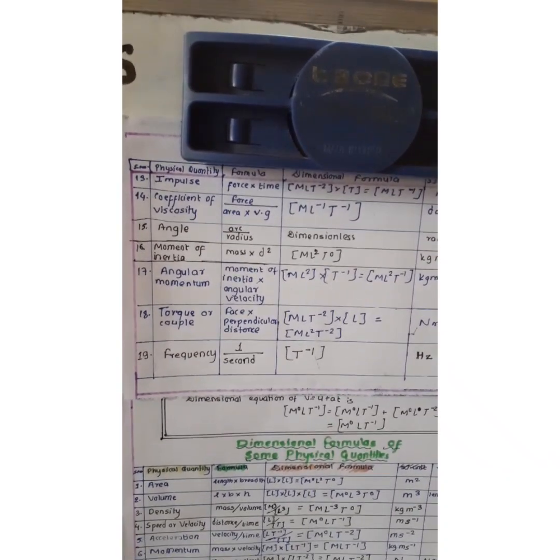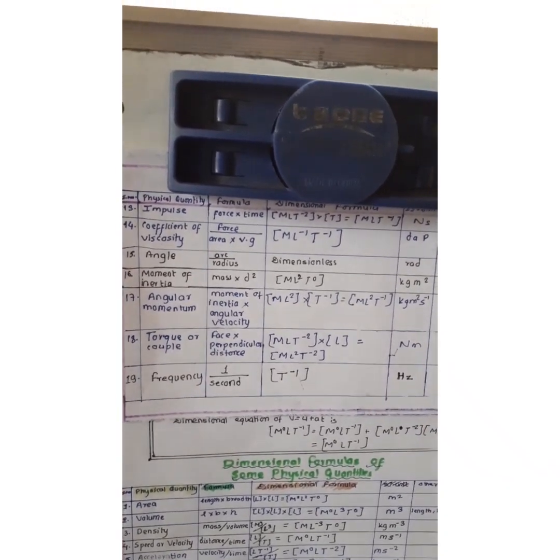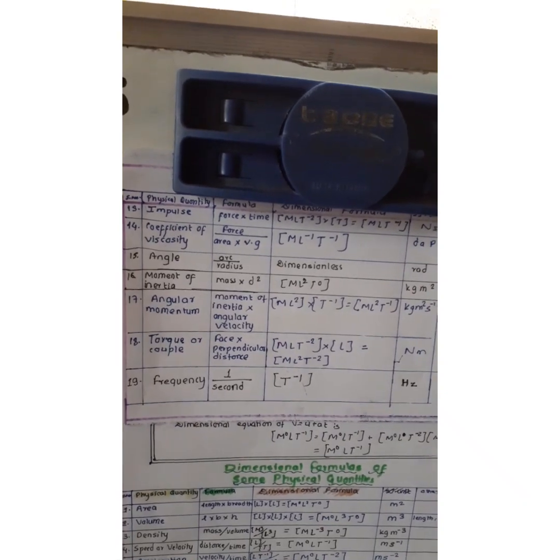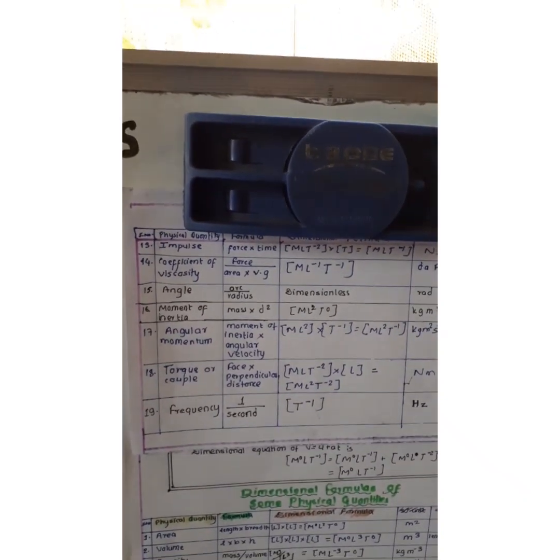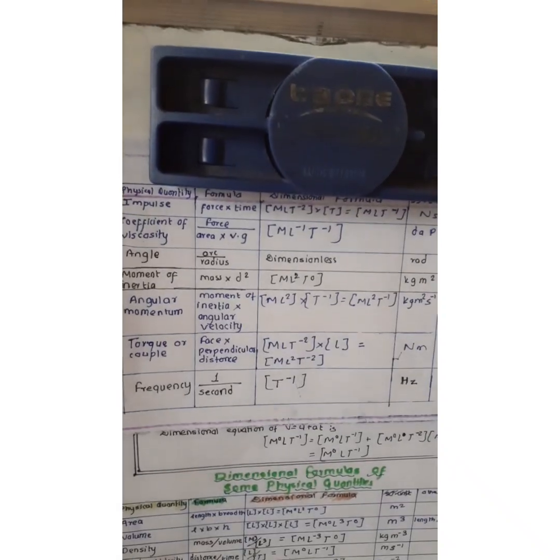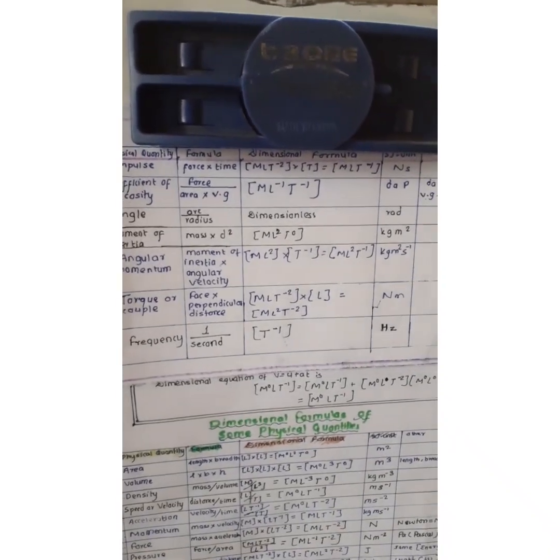And if you want to read this, you can screenshot it also. You can screenshot and save it in your mobile also. I hope you understand, and I will provide you the objective questions in my next video.